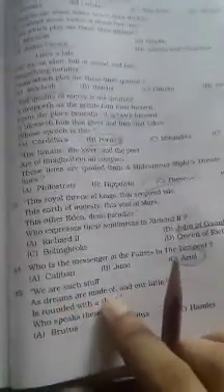Who is the messenger of the Fates in The Tempest? Ariel. Important lines: we are such stuff as dreams are made on, and our little life is rounded with a sleep. Who speaks these lines? These lines are spoken by Prospero.